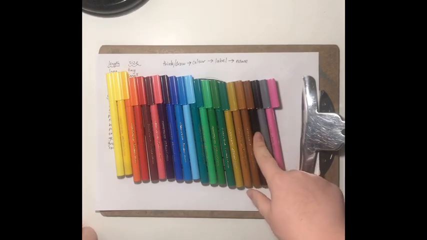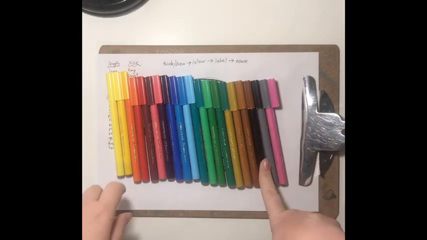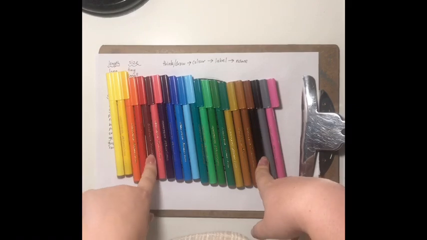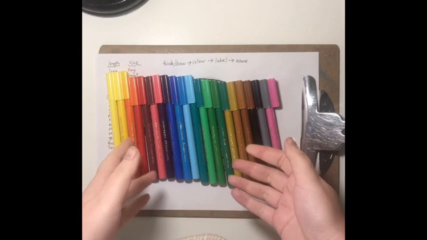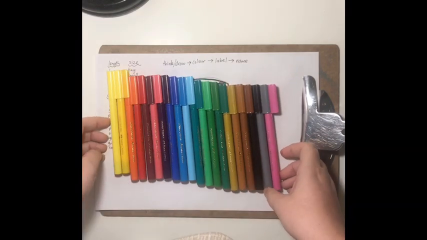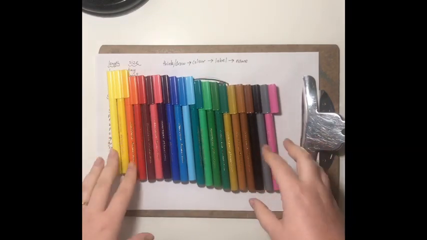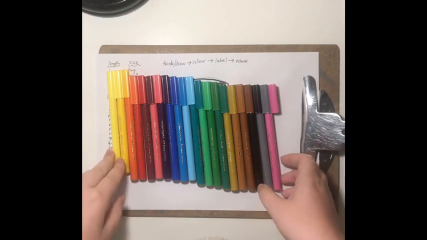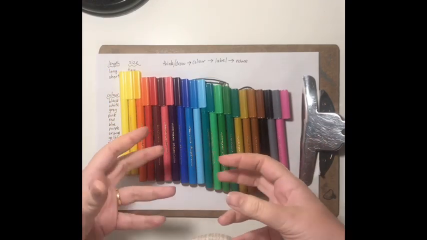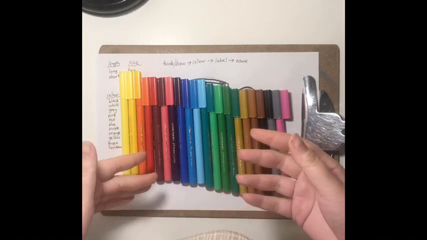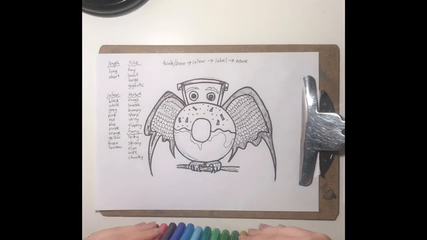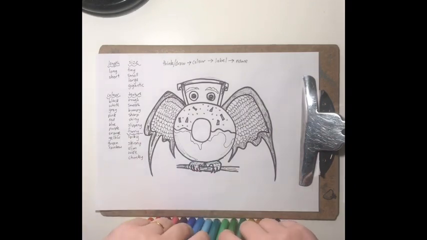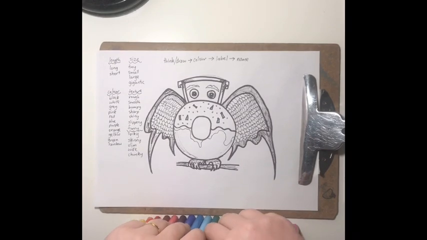So for example, if I choose darker colours like black and maroon and dark purple, they're colours I might choose more for a villain, for a character that might have a bit of a dark side to them. Whereas if I choose lighter colours, happier colours, brighter colours, then it might tell my audience, the person looking at my drawing, my creation, that my character or my mythical beast is more of a lighter, brighter, not so evil kind of character.